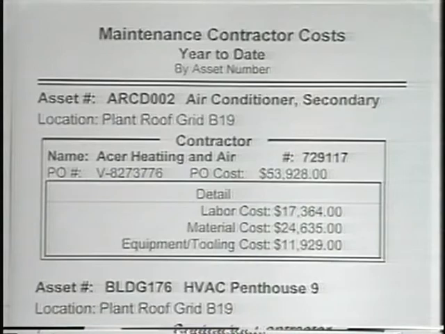It's a secondary air conditioner, and it's located on the plant roof by grid B19. The first cost associated with this particular asset pertains to contractor costs. And we have the total purchase order costs, which is summarized by the purchase order number V8273776, and the detail that comprises the $53,928 is found in the body of the contractor expense account.